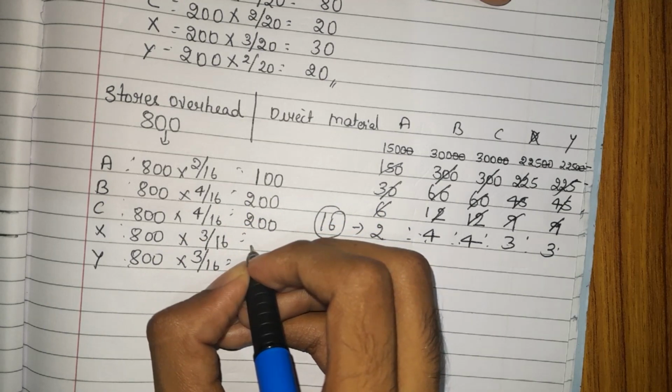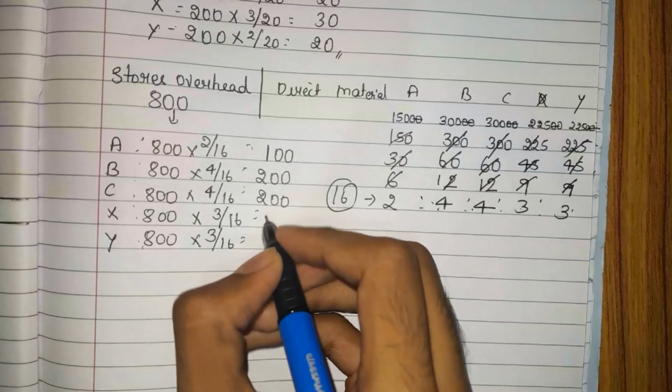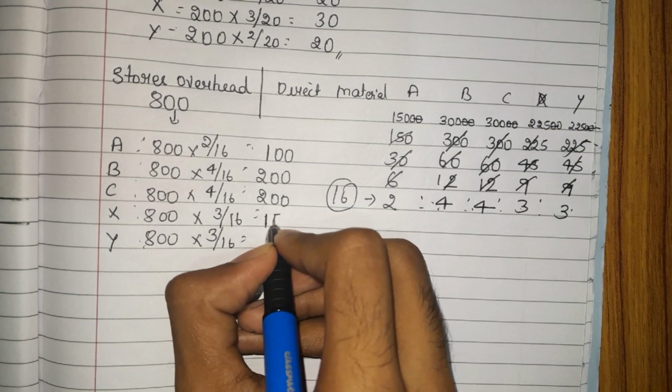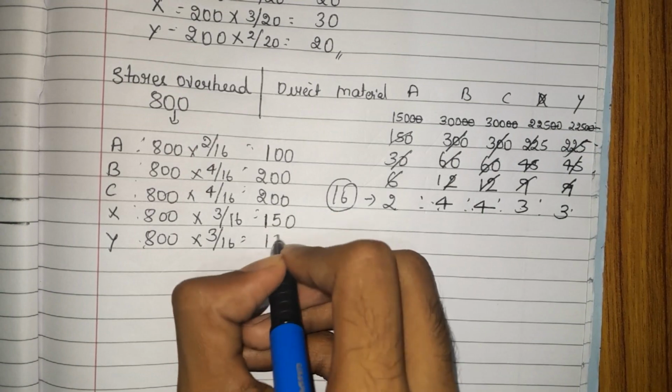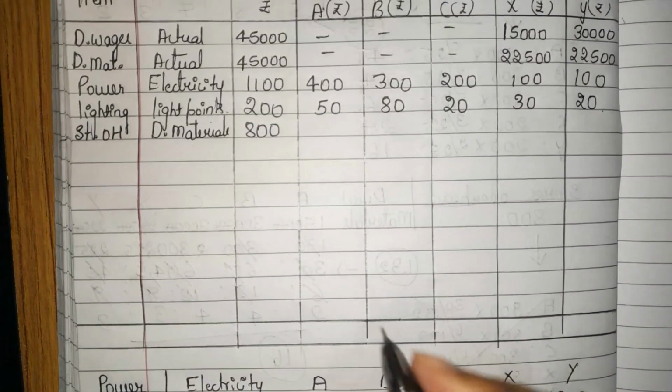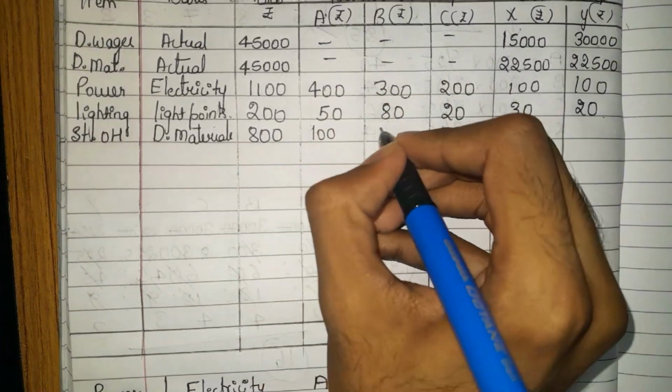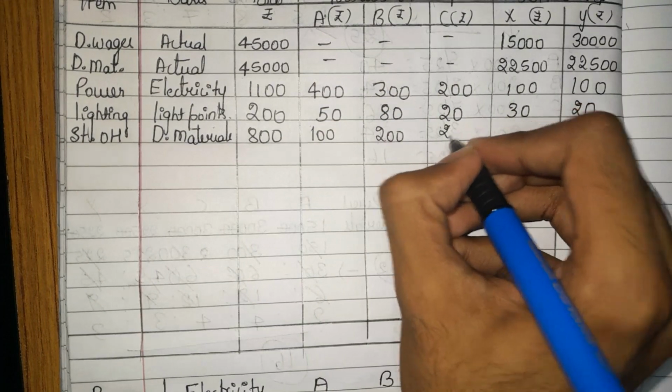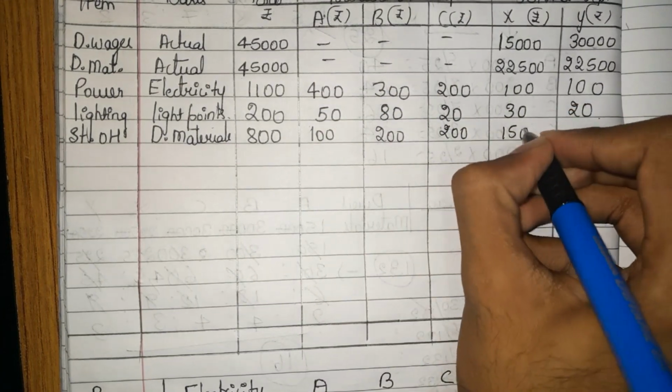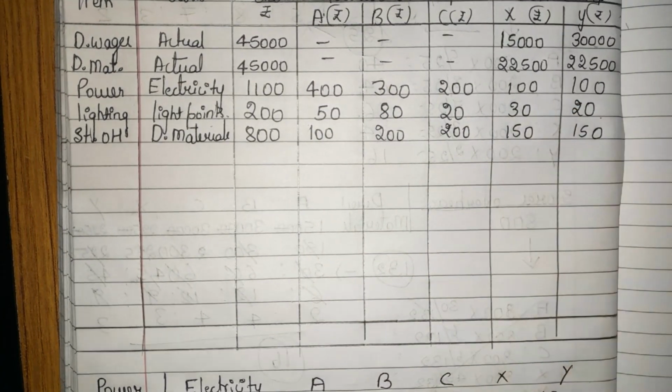Next, 800 into 3 by 16, so here it is 150 and 150. The same amount we need to write on this side: 100, 200, 200, 150 and 150.